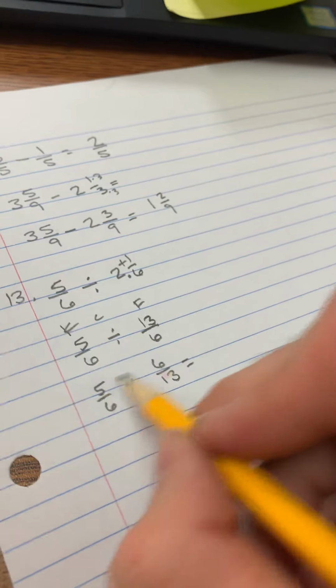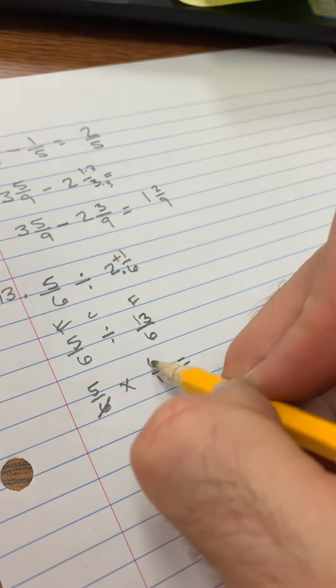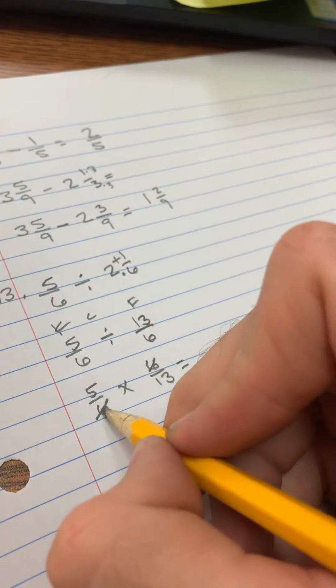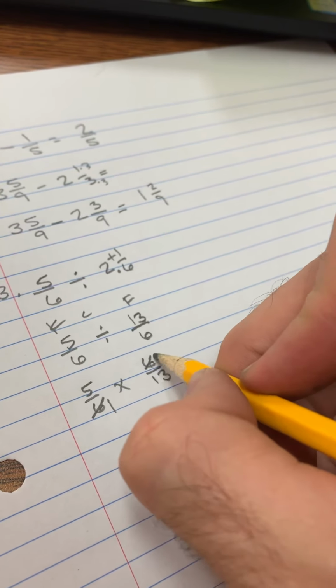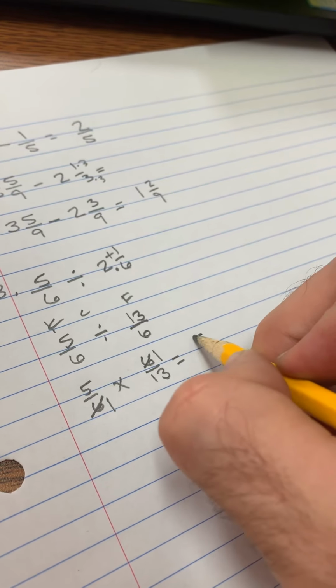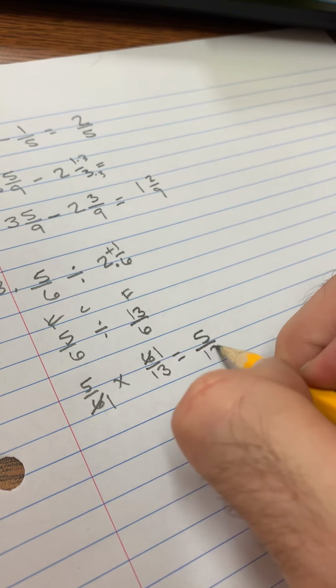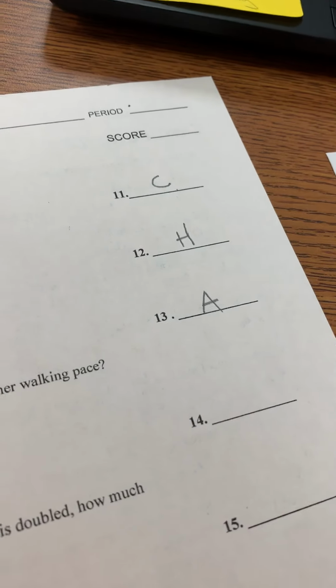Again, these are some weird numbers to multiply by, so I'm going to simplify by dividing by 6. 6 divided by 6 is 1. 6 divided by 6 is 1. 5 times 1 is 5. And 1 times 13 is 13. So we've got 5/13, which is A. Number 14.